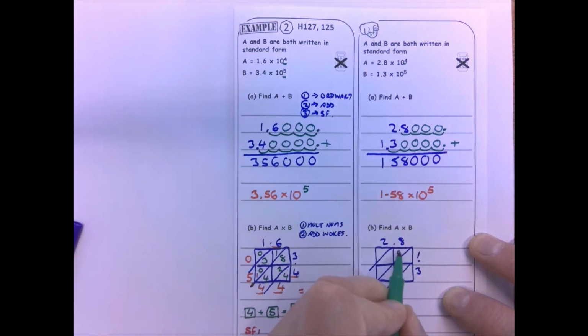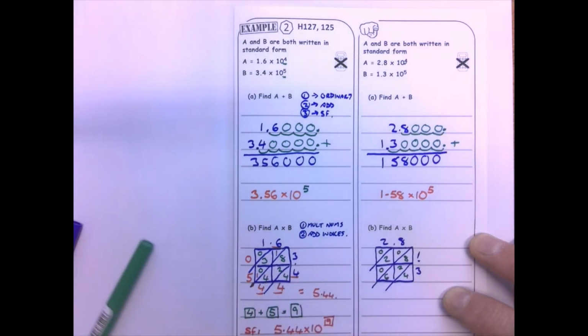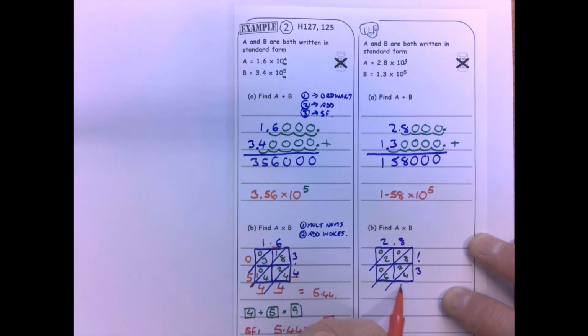So 1 times 8 is 8, 3 times 8 is 24, 1 times 2 is 2, 2 times 3, 6. Add up down the diagonals. So 8, 10, 16, carry the 1, that's just 3, and that's a 0. Need to put the decimal point back in, so 2 decimals in the question, 2 in the answer.